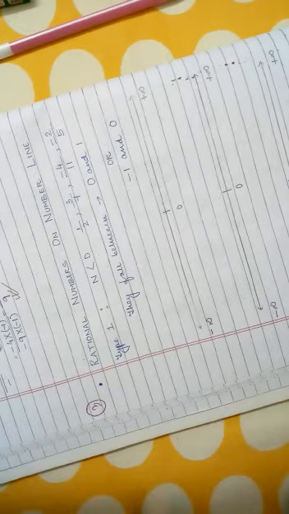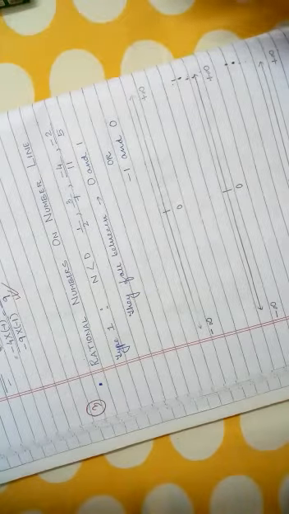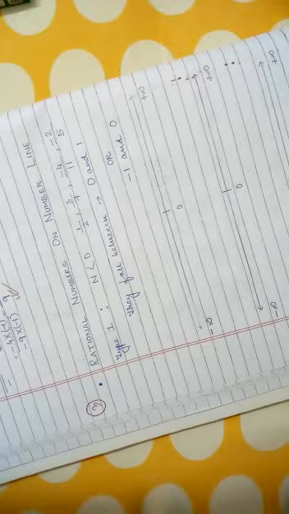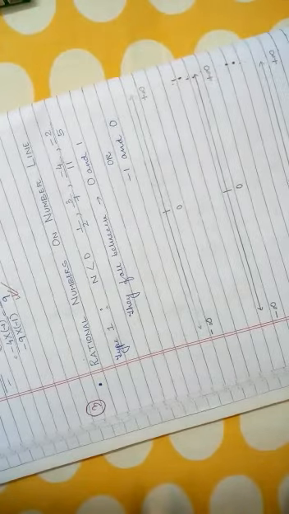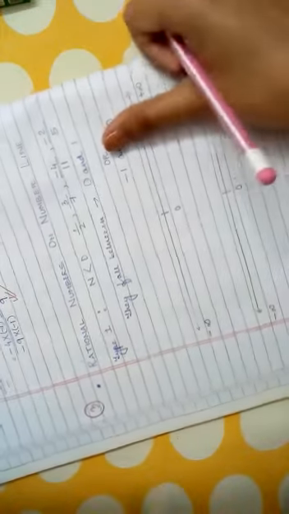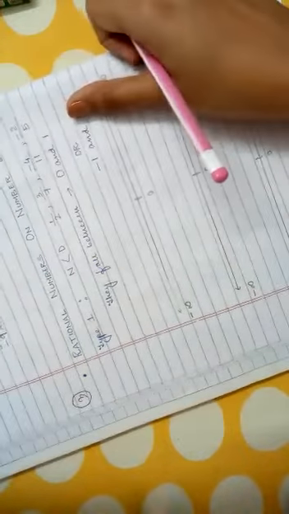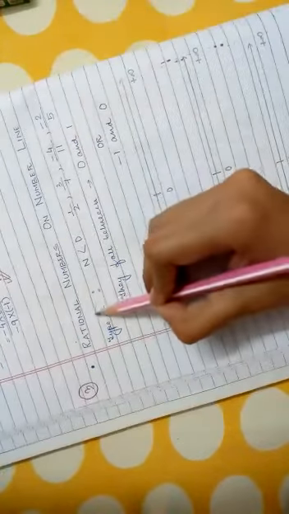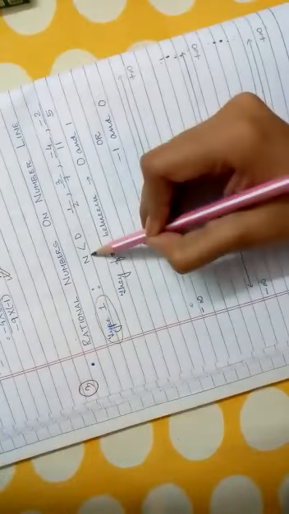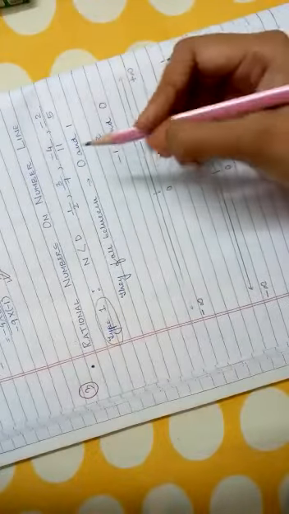In this lecture we will learn how to represent rational numbers on the number line. First of all, whenever you're asked to represent a rational number on the number line, the first thing you will have to see is whether the numerator is less than the denominator or greater than the denominator. Our first type is the numerator is less than the denominator type.